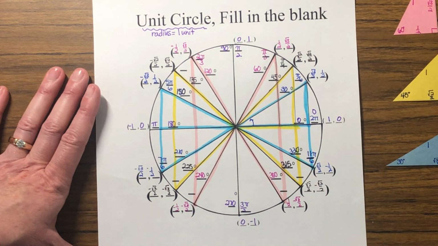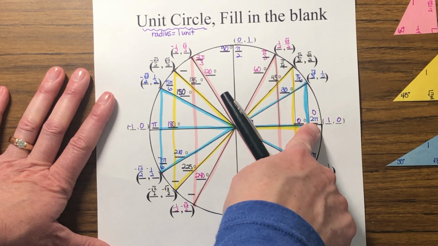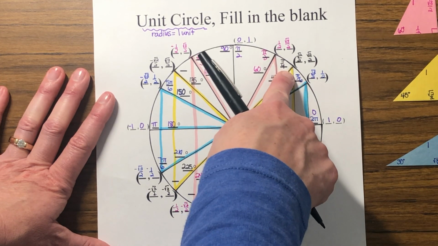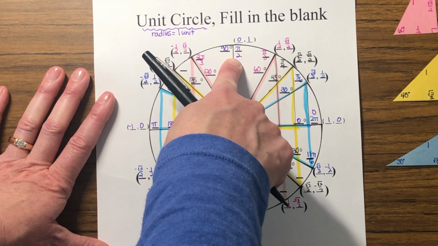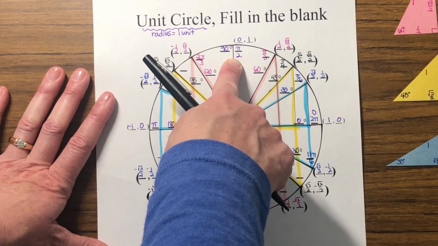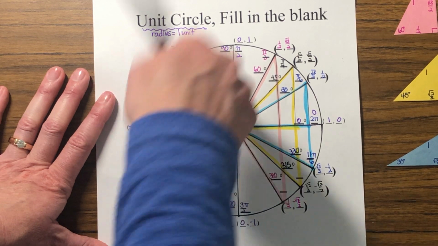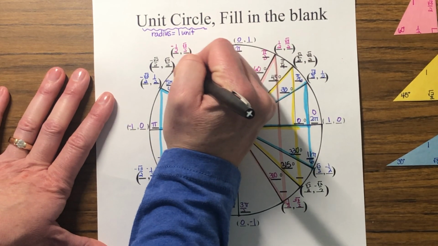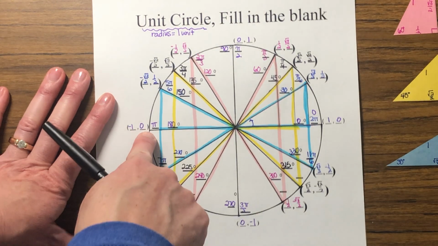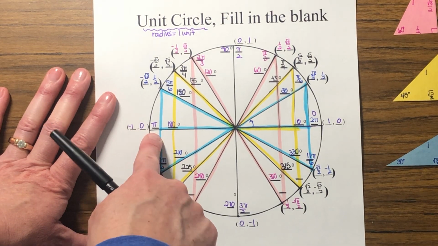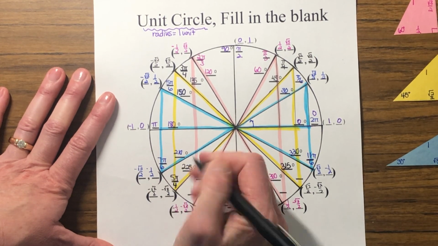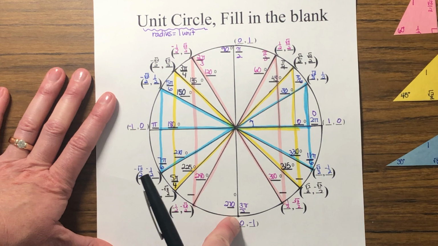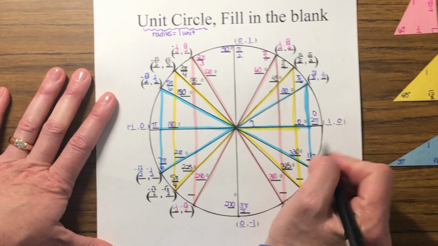Now I'm going to do the yellows. 0 pi over 4, 1 pi over 4, 2 pi over 4. Does that make sense with pi over 2? Yeah, because 2 pi over 4 is pi over 2. 3 pi over 4. 4 pi over 4. Does that make sense with pi? Yes. 5 pi over 4. 6 pi over 4. Does that make sense with 3 pi over 2? And the answer is yes. 7 pi over 4.